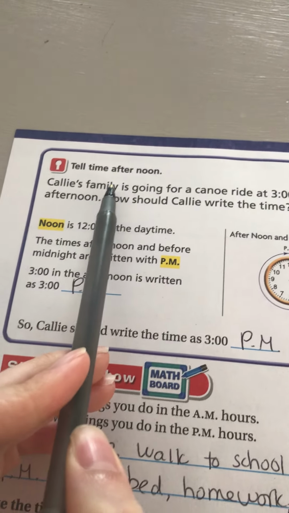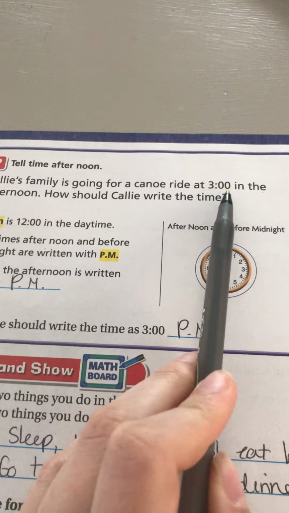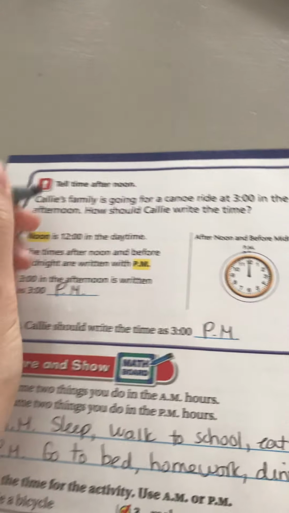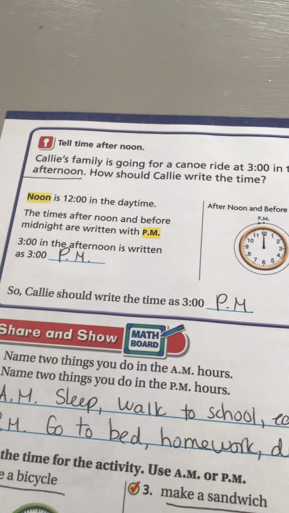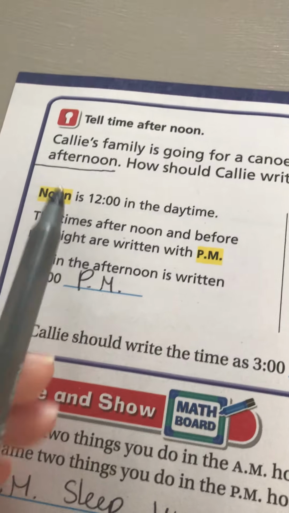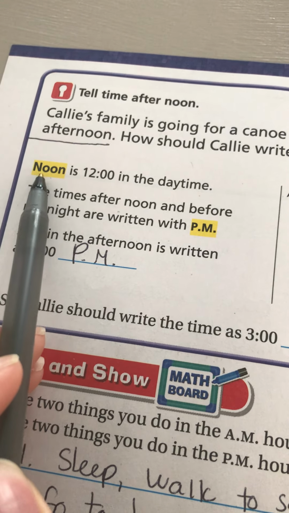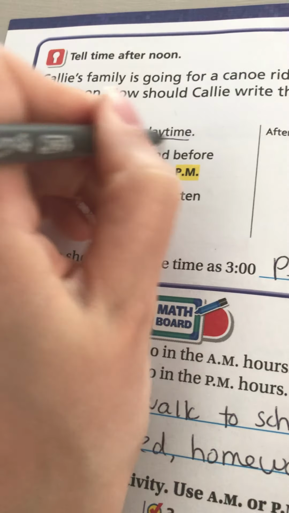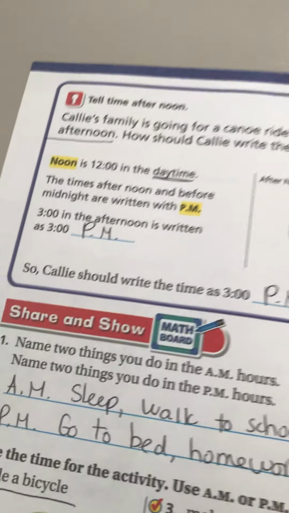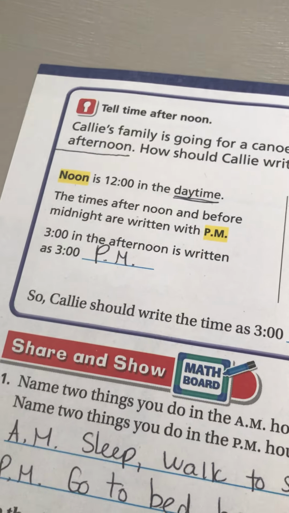Now, Callie's family is going for a canoe ride at 3 o'clock in the afternoon. I'm going to underline afternoon. How should Callie write the time? New vocabulary word, noon. Noon is 12 o'clock in the daytime. So we just went over midnight. Now we're talking about noon.